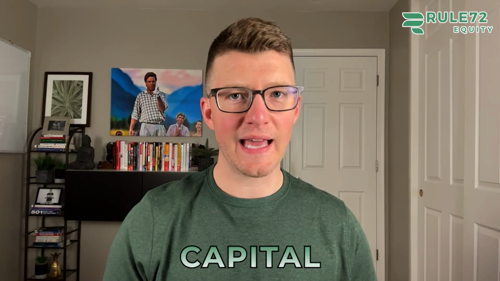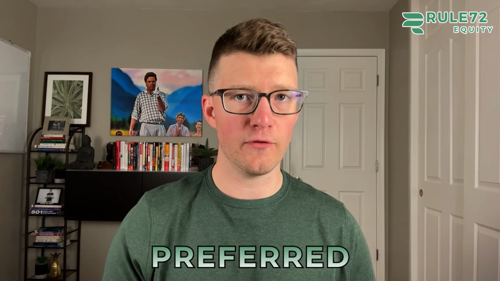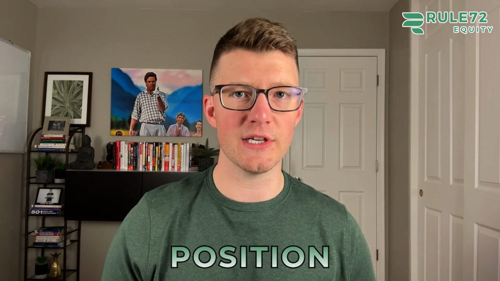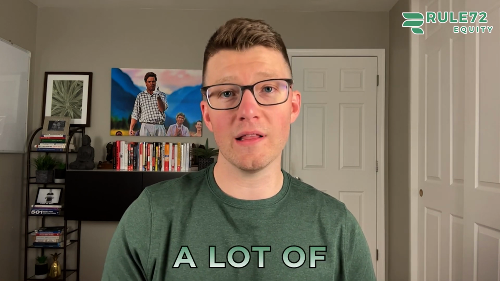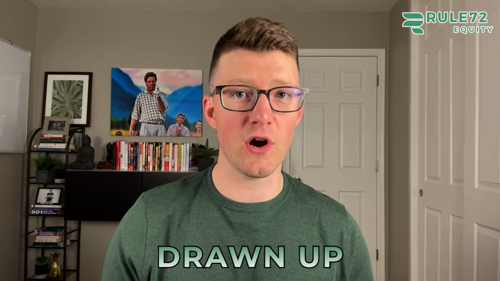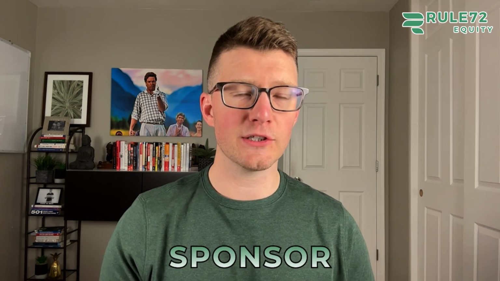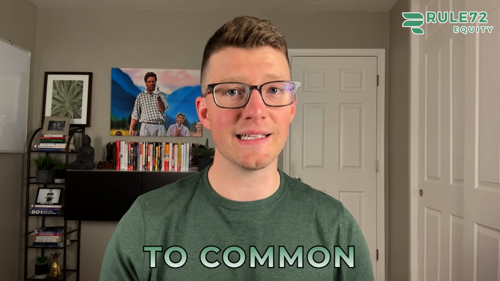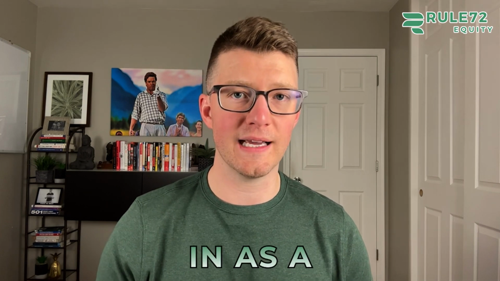Following the debt pieces of the capital stack, now we get into the equity layers. The two main types of equity are preferred equity and common equity. Preferred equity is in a stronger, less risky position in the capital stack than common equity, and it can sort of act as a hybrid between a loan and equity. Now, there are a lot of different ways that preferred equity terms can be drawn up in a deal, which we won't get into, but the takeaway here is that if your sponsor takes on third-party preferred equity, it will take priority in the capital stack to common equity. And that's important because common equity is what you will be investing in as a limited partner.